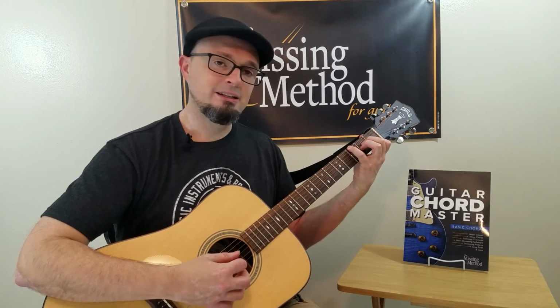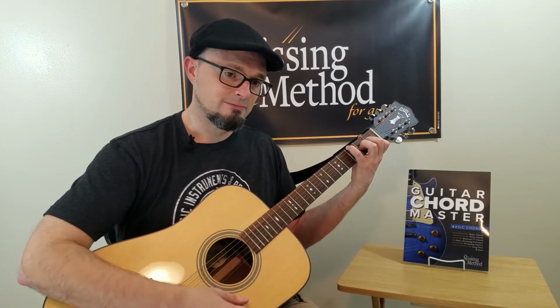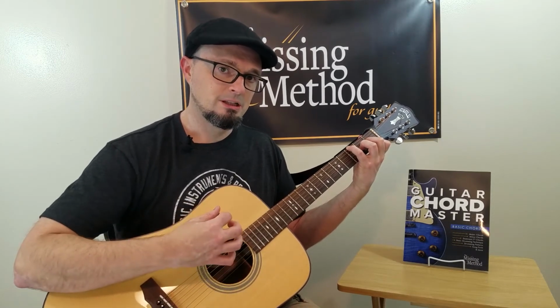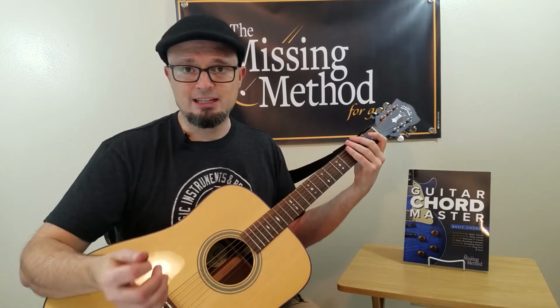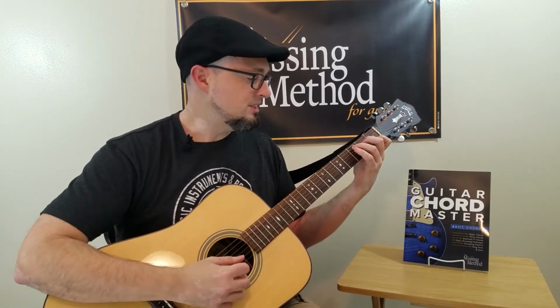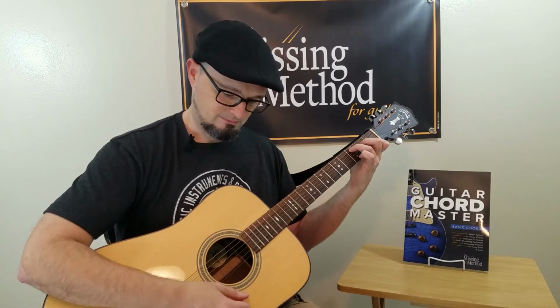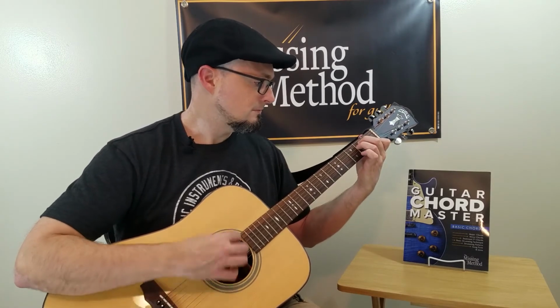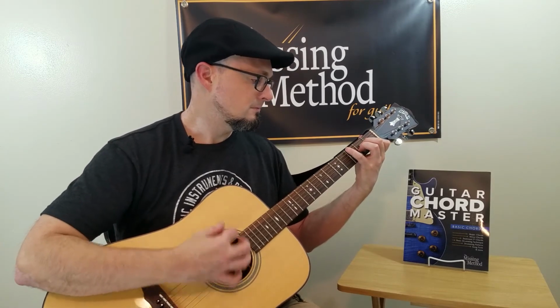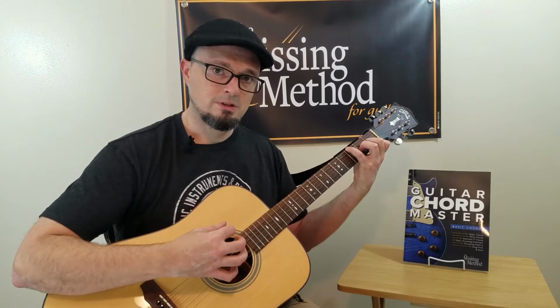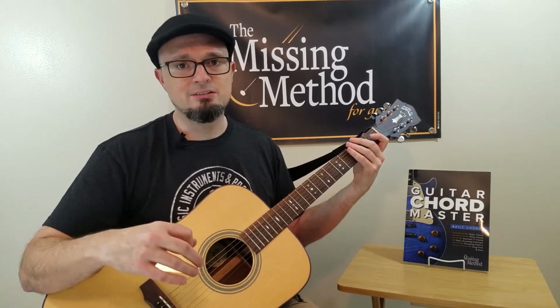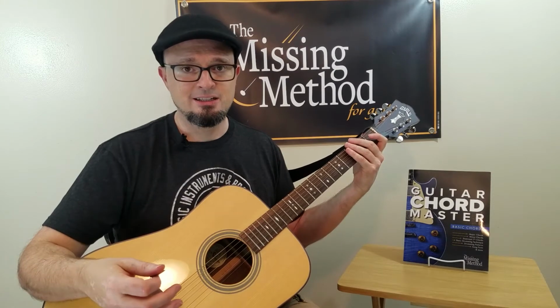Then throw the pinky down for the slash G, and that finishes out that line. So from the C chord, so that part may take some time to practice.